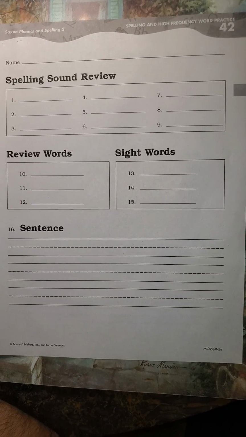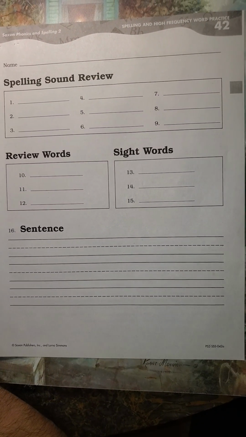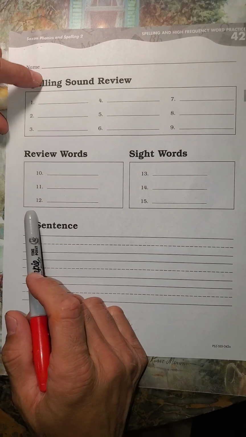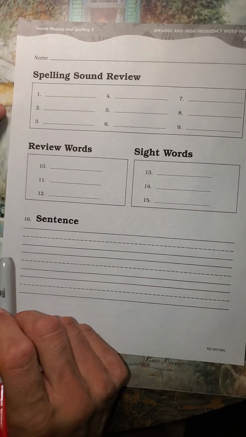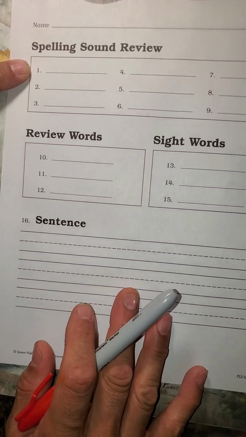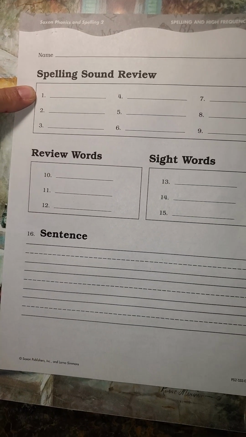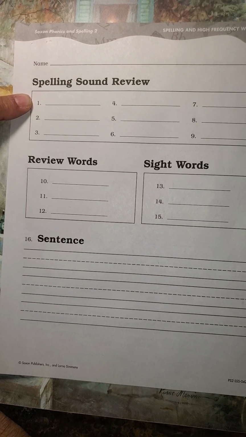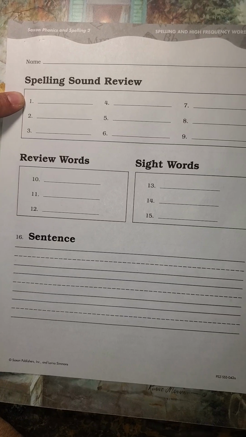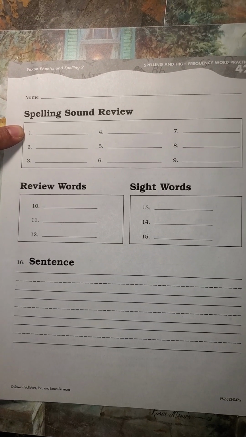All right, students, we're going to continue with lesson 42, and we're going to start off with spelling sound reviews. Go ahead and put your finger on the number 1 line. I'm going to pronounce the sound for you, and you are going to be writing it the way it sounds.